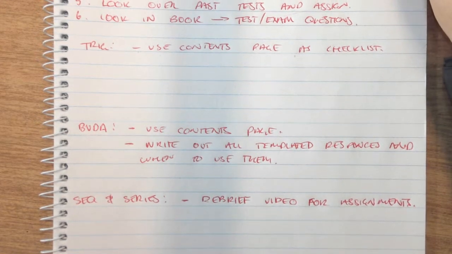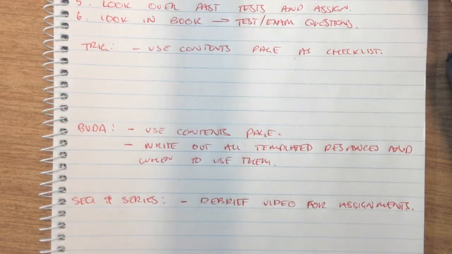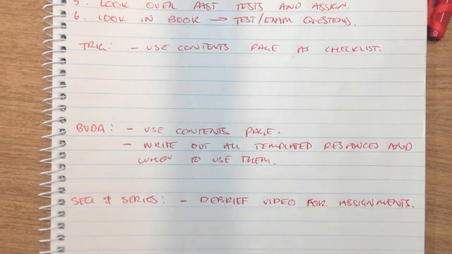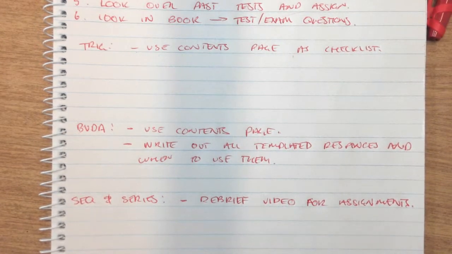Okay? Make sure you time yourself. That's a good idea, particularly with past exams, to see how you go in terms of whether you will have enough time to complete them.